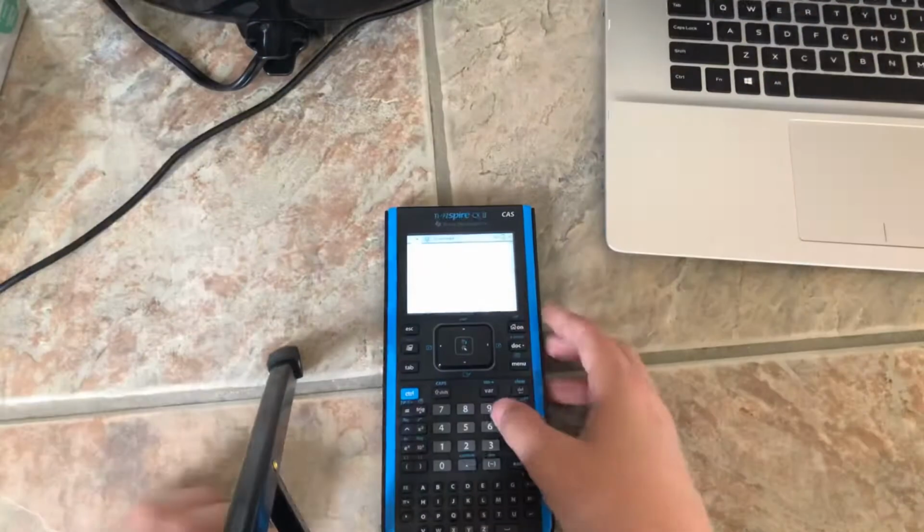Today we have an absolute banger, guys. We are doing chi-square test on a calculator. I'm super excited for this one. This is for my TI Nspire CX2 with CAS. You can do it on the CX1 as well. So without further ado, let's get straight into it, guys.